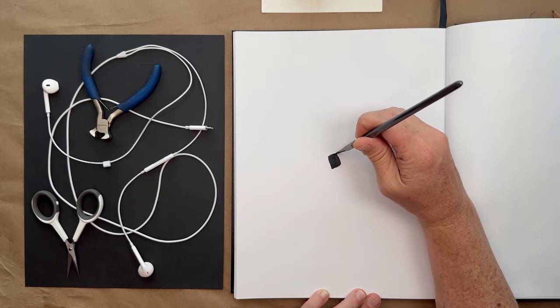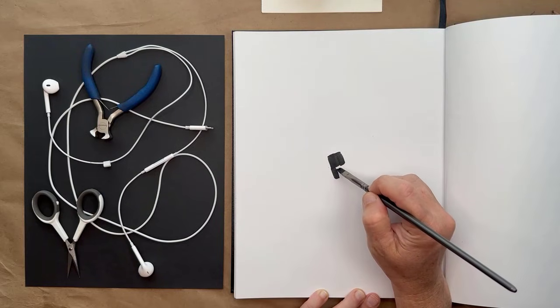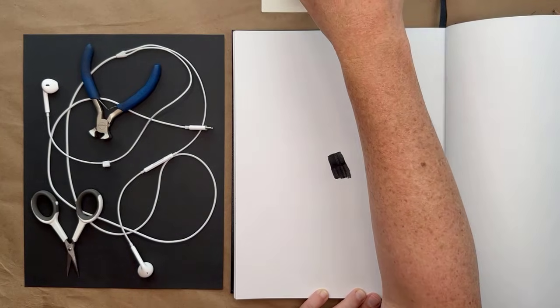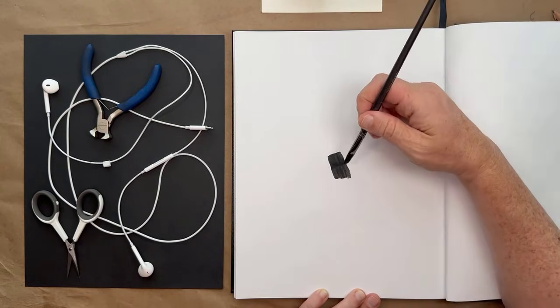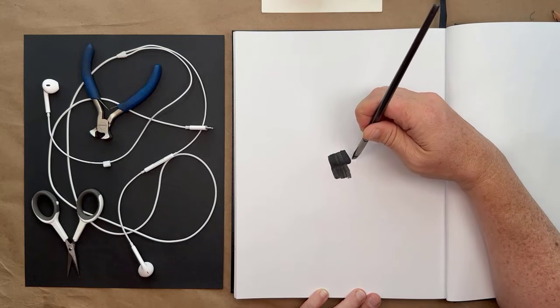So we're drawing this space. Or painting. In my case, I'm painting the space. You might be able to do this with a Sharpie. I think there's something interesting right now about holding a paintbrush in my hand to do this.